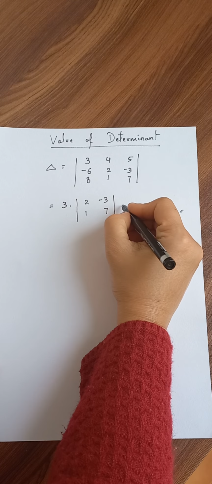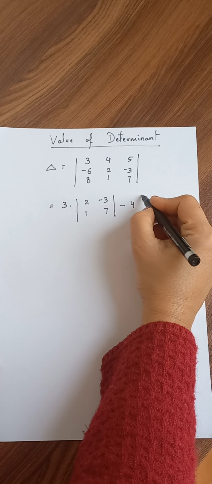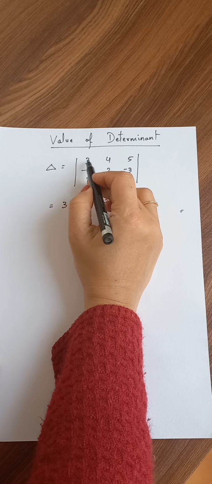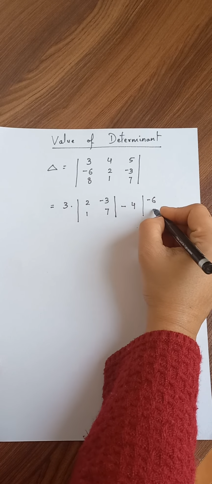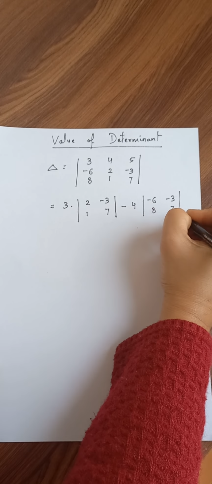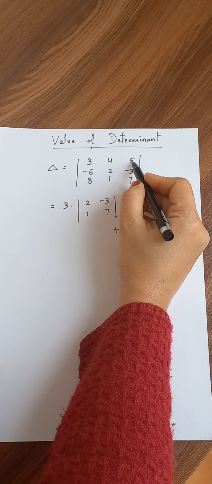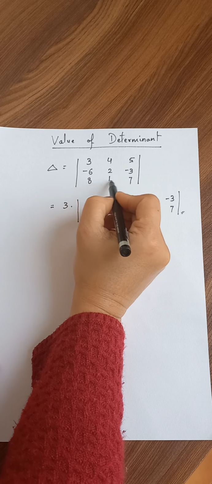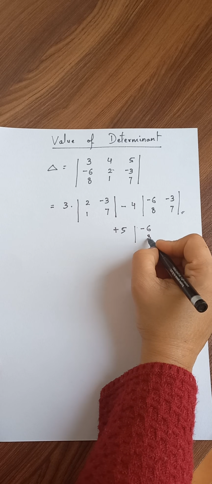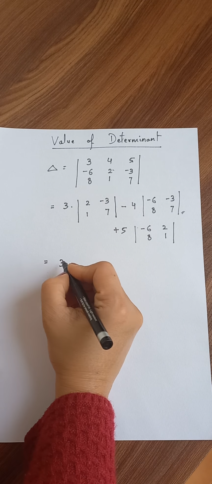Now we'll put a negative sign here, and then the second element of the row, that is 4. We cover the second column and first row, and the remaining elements come inside this. Similarly, we'll put plus 5 here for the last element of the row, cover this row and column, and the remaining part comes inside this way. That's how you do the very first part of it.